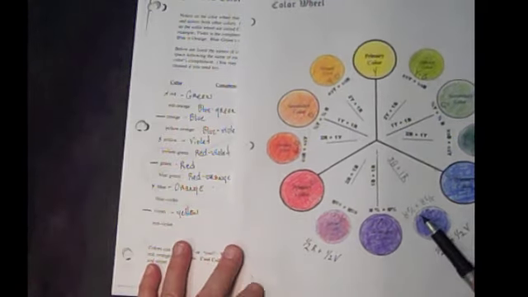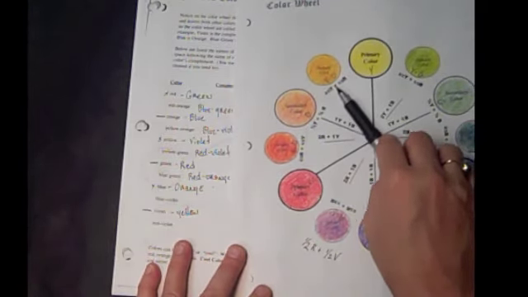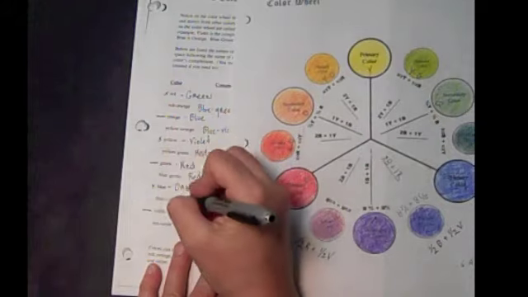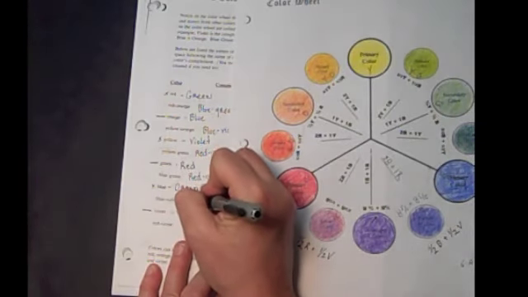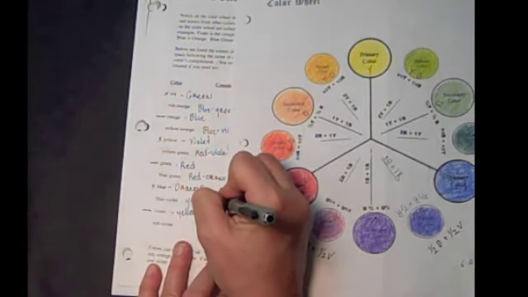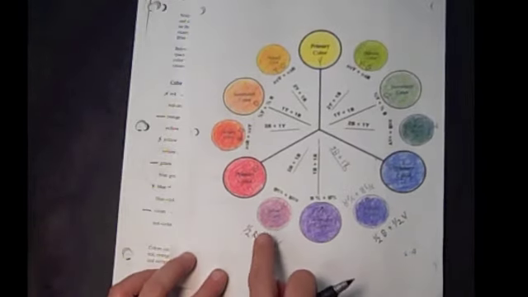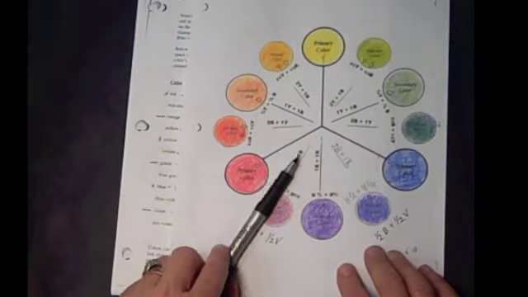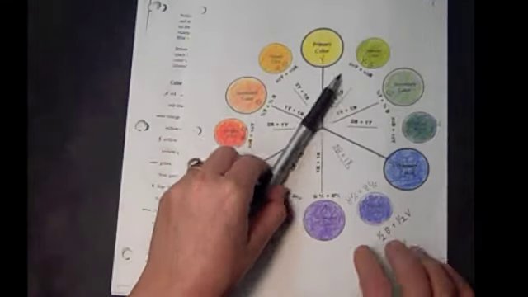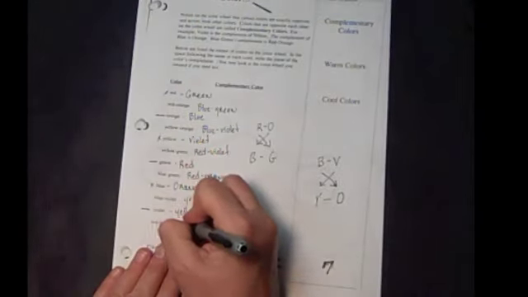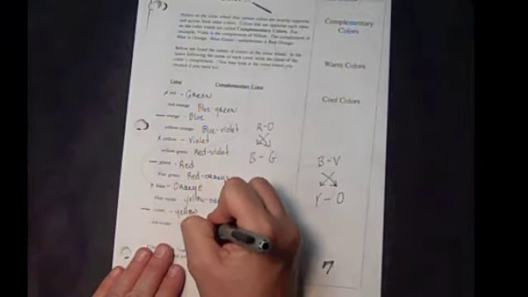Blue-violet's complementary color. Oh, we know this one already. We've done it 3 times now. Yellow-orange. And the last one. Red-violet. Red-violet's complementary color is yellow-green. Good ring.